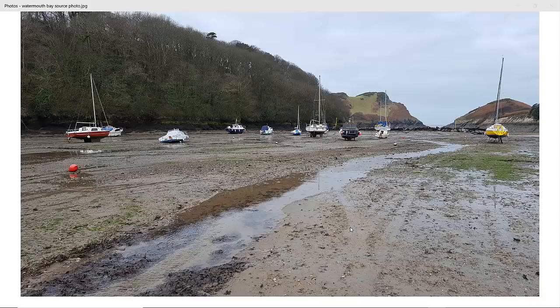Now, when I look at a picture like this, it's ready-made to change objects to suit the composition. For example, this red buoy over here, maybe we can move that closer into the composition.